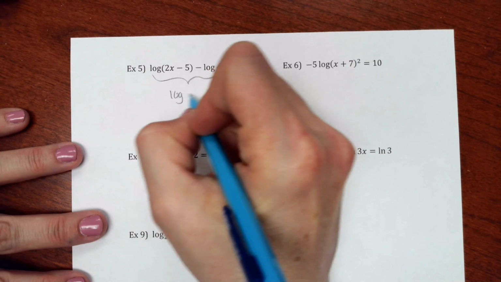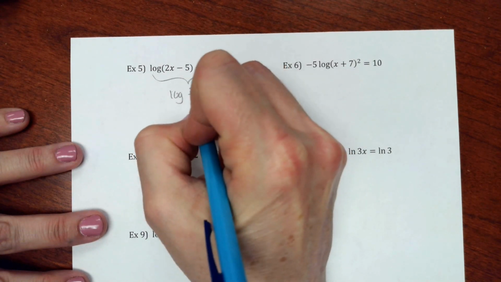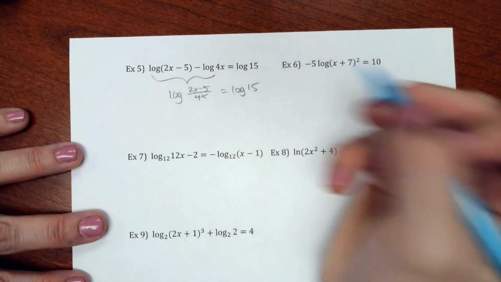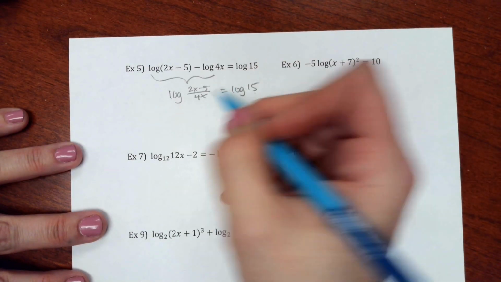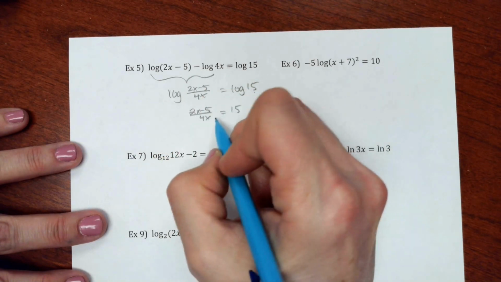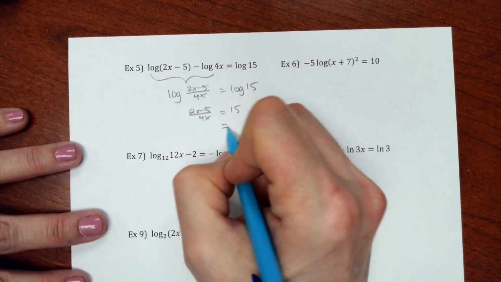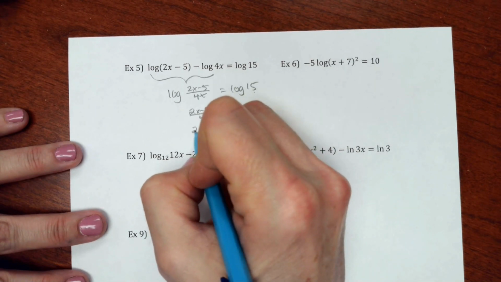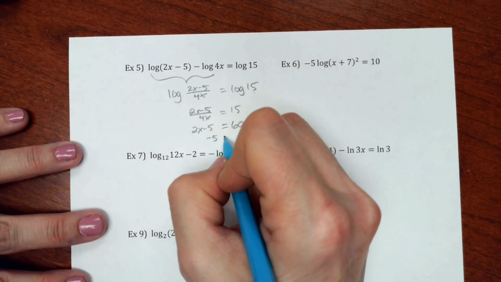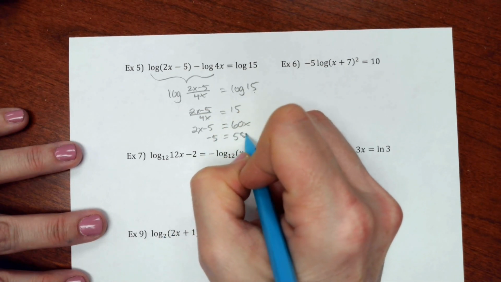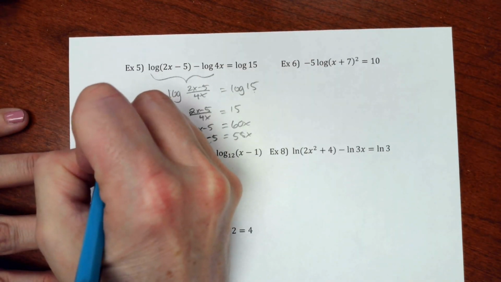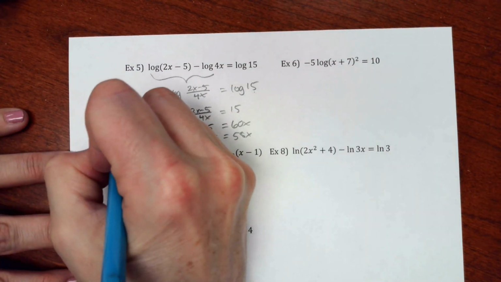So I have the log of 2x minus 5 over 4x, because subtraction turns into division, equals log 15. All right, so again, this has to equal that. So 2x minus 5 over 4x has to equal 15. I'm going to multiply the 4x over here. So I get 60x equals 2x minus 5. I'm going to take away 2x. So I get negative 5 equals 58x. And so my answer is going to be negative 5 over 58.